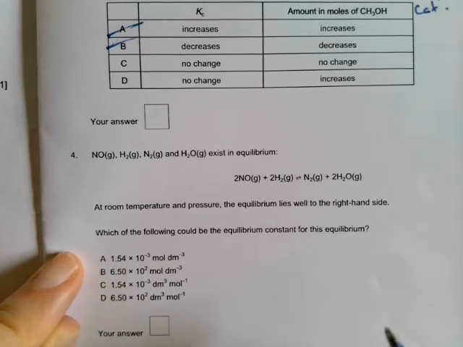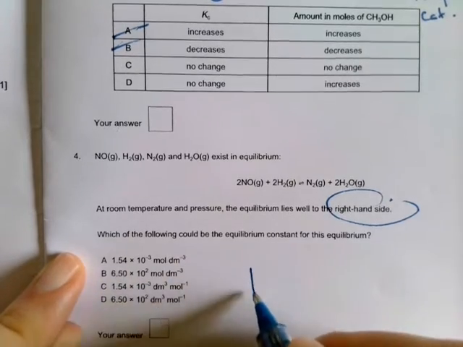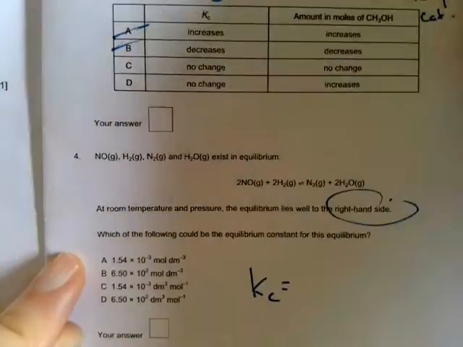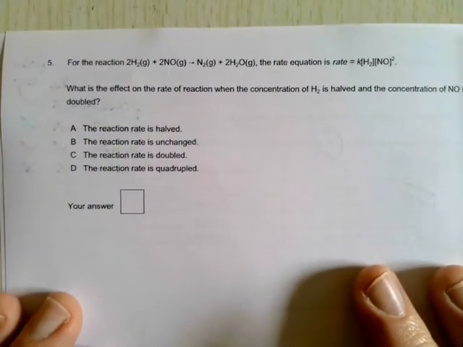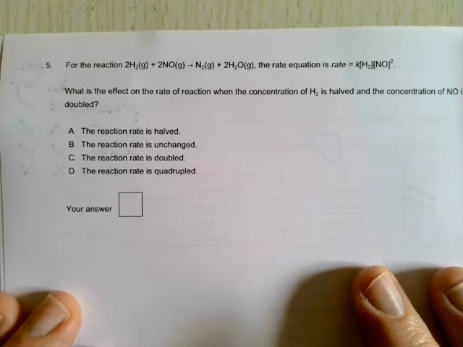You need to think about units, and you need to think about it being to the right-hand side and how big the value will be. It might be helpful for you if you wrote out what is the equilibrium constant for that equation, for that reaction. And that's just a straightforward rate order question.